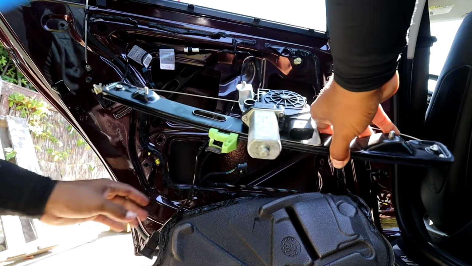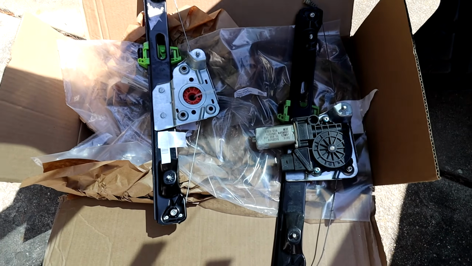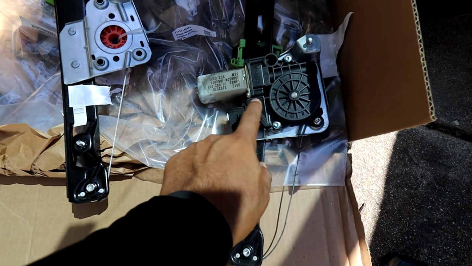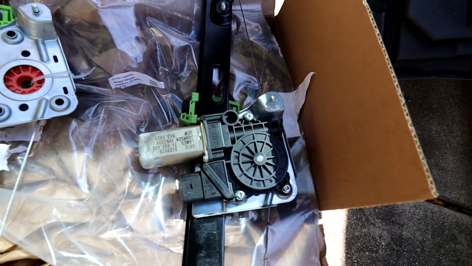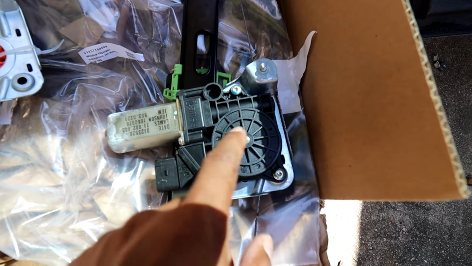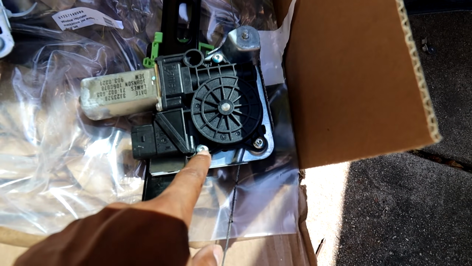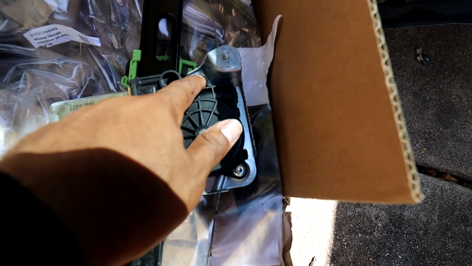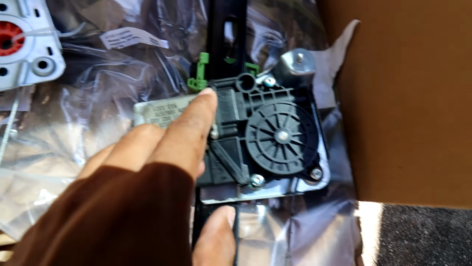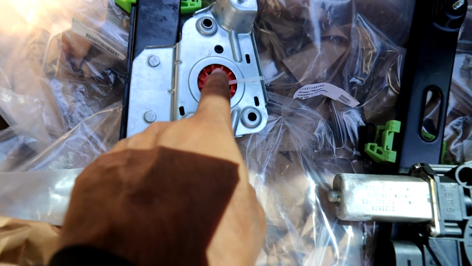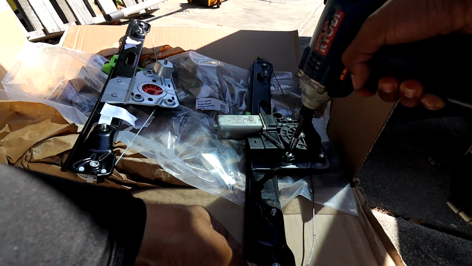There we go. Got it out. Alright, so here I have the old regulator that I just removed, and then the new regulator. So like I said, I'm gonna have to remove the motor here. As you guys can see, it's just held in by three of these T20 Torx screws. So I'm gonna remove this, transfer it to the new spot here on the new regulator.